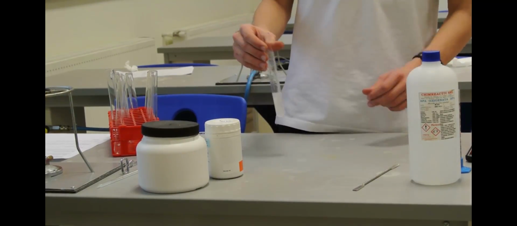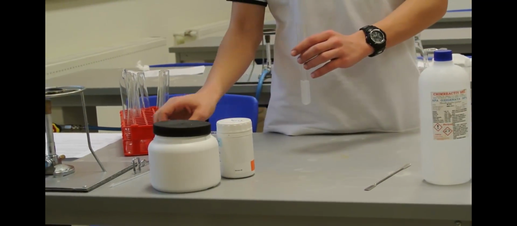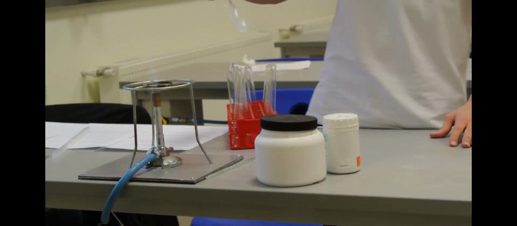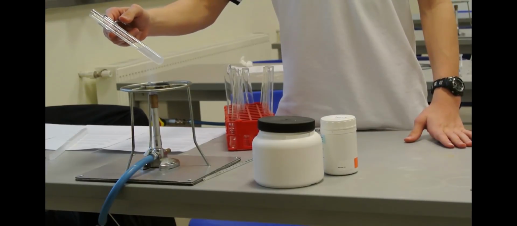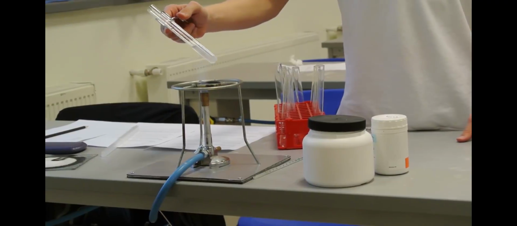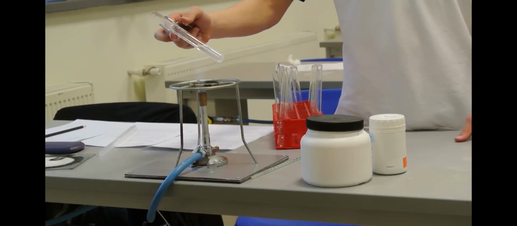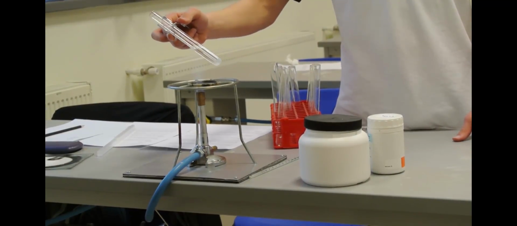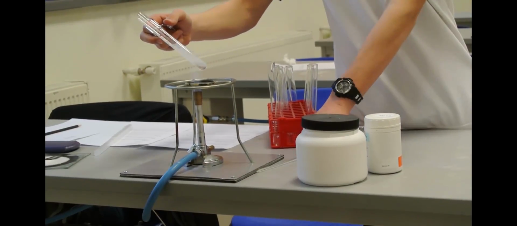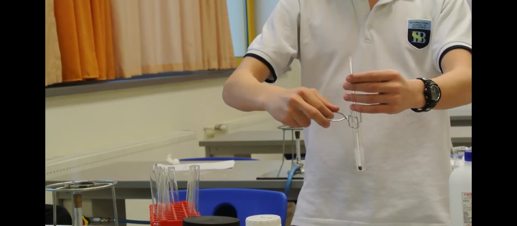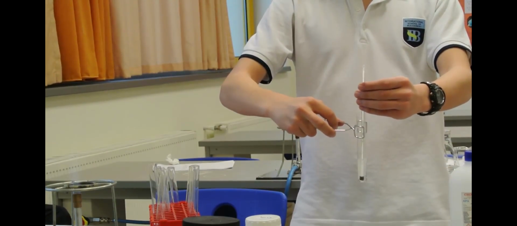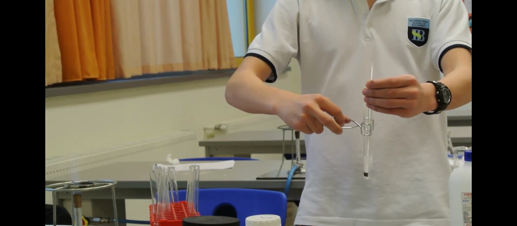Okay, so now that it has dissolved, I'm going to heat it over the Bunsen burner and note the temperature of when the reaction occurs. Okay, so now I'm going to record the temperature, and the temperature is 94 degrees Celsius.